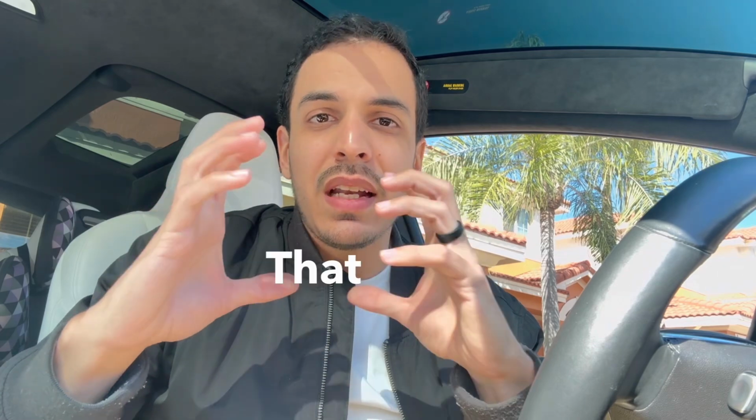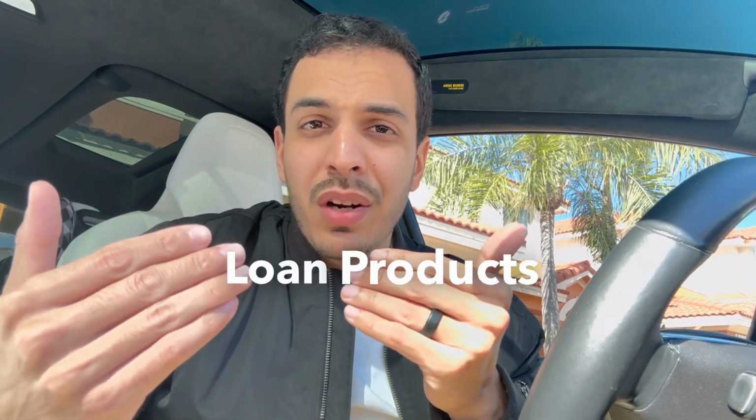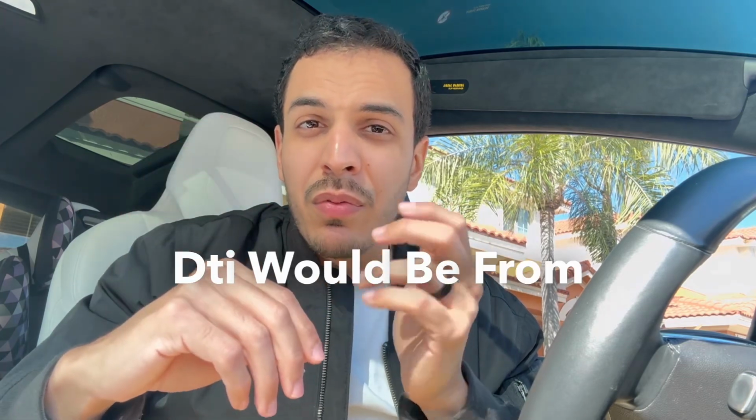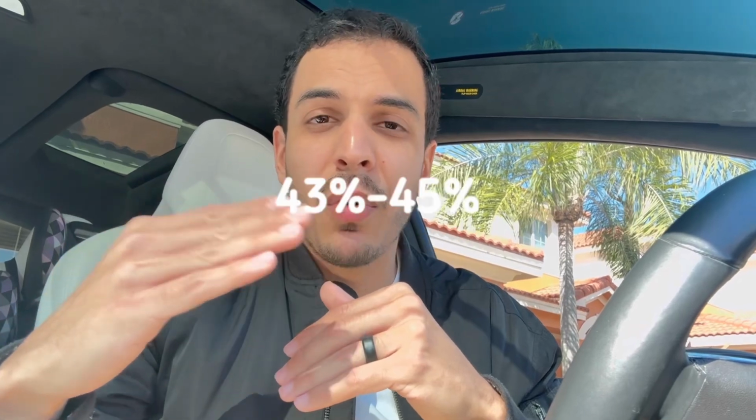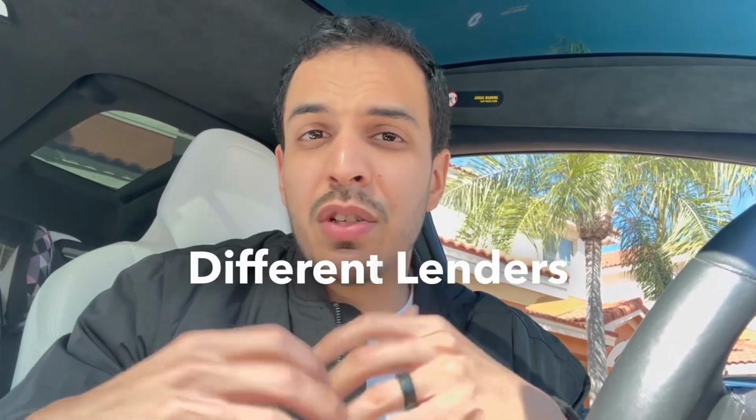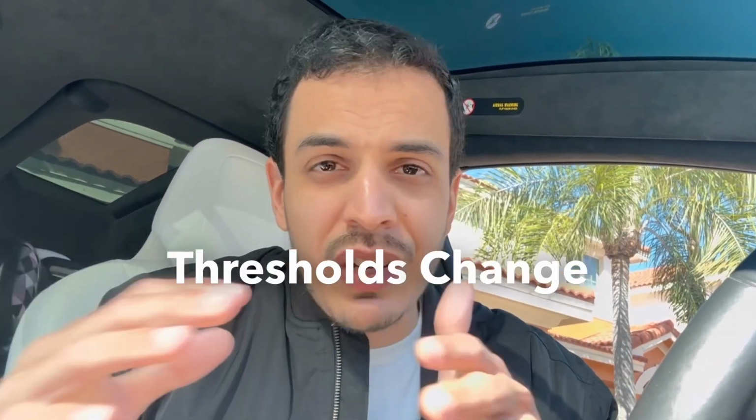Now, that is for FHA. There's different loan products out there. Usually a good healthy DTI would be from 43 to 45% debt to income. FHA allows you to do a little bit more, but you have to check with the different lenders because those thresholds change every single year.